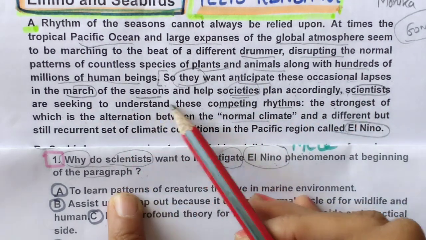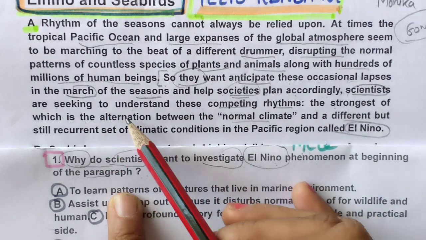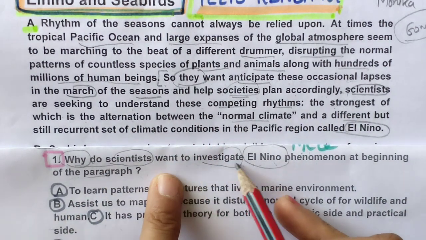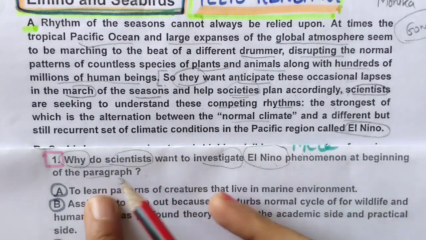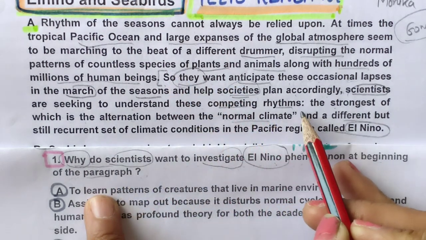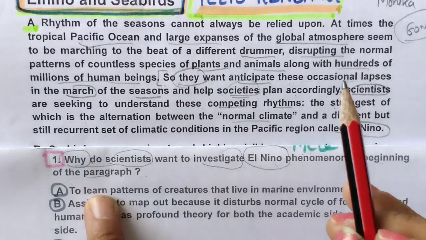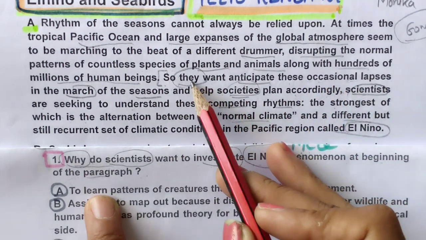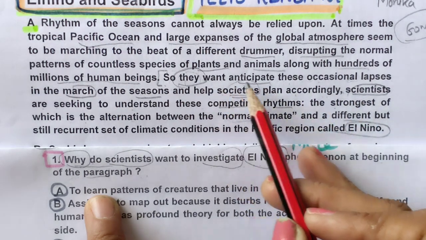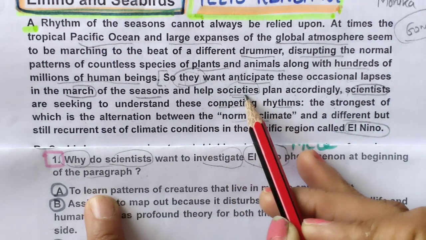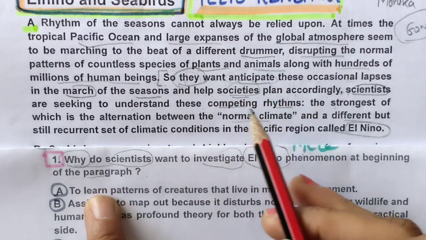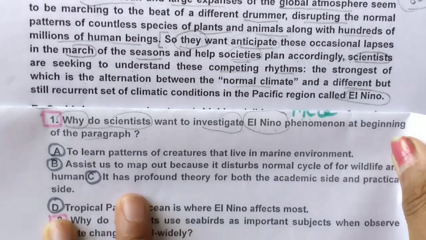Scientists are seeking to understand these rhythms, the strongest of which is this normal and not. Why do scientists want to investigate the El Nino phenomenon? From here the sentence starts until here the sentence ends. Scientists want to anticipate, for helping societies so that they can plan accordingly. So they are doing anticipation, that's why they are investigating.